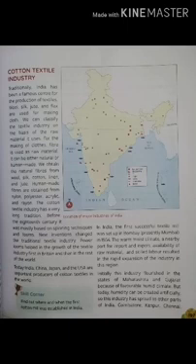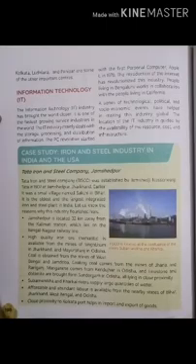Next comes our last heading, that is information technology. Let's go through that. Information technology, that is IT. The information technology industry has brought the world closer. It is one of the fastest growing service industries in the world. The IT industry mainly deals with the storage, processing, and distribution of information.